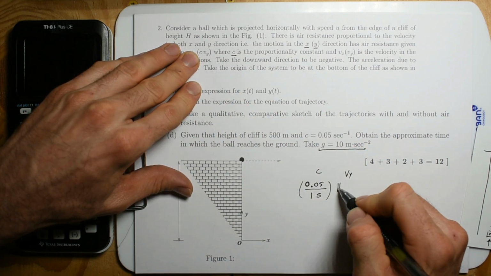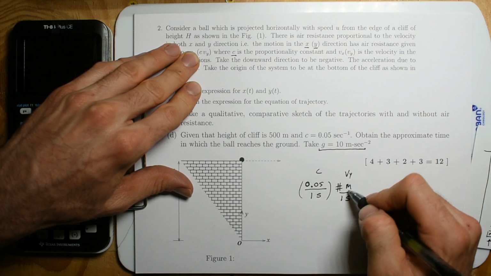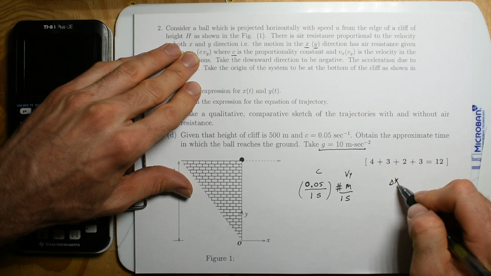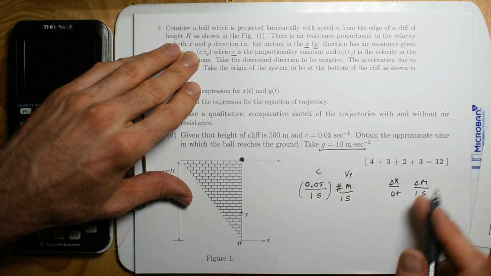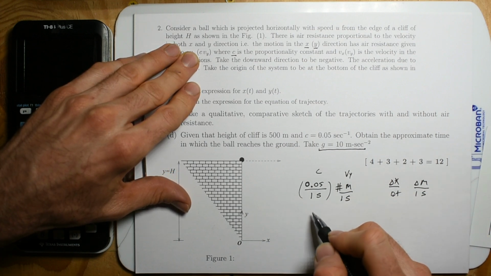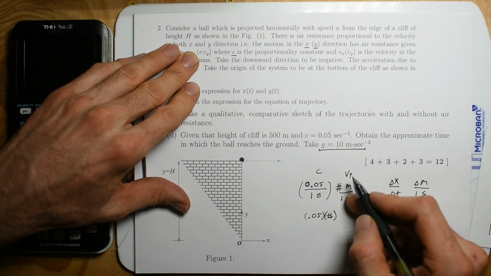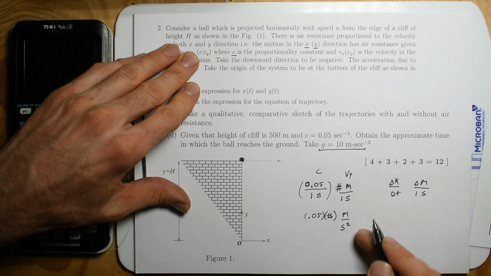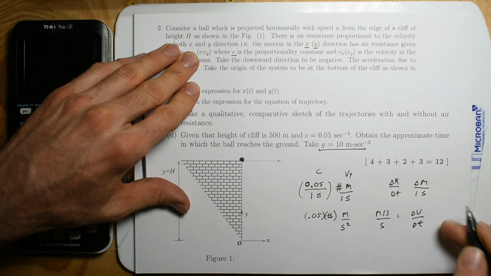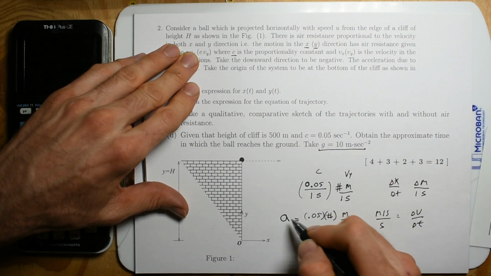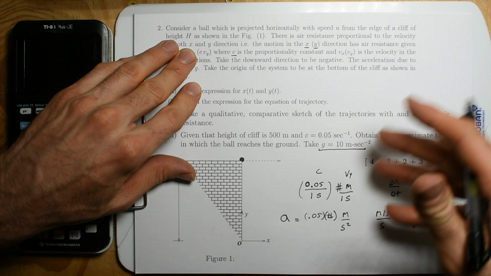And the velocity is going to be some number in meters per second. Velocity is a change in distance over change in time. That's going to be a change in meters every 1 second. So sweet. It's going to be 0.05 times whatever this velocity is, and then the units are going to be meters per second squared. Cool, that's meters per second, change in velocity over change in time. So this is going to be the acceleration. So the motion due to this equation is the acceleration due to air resistance.